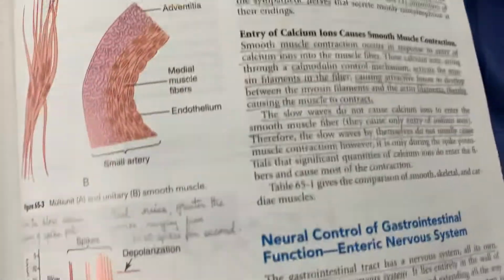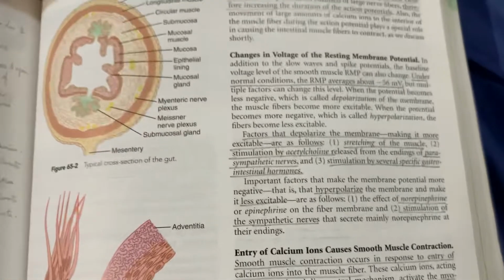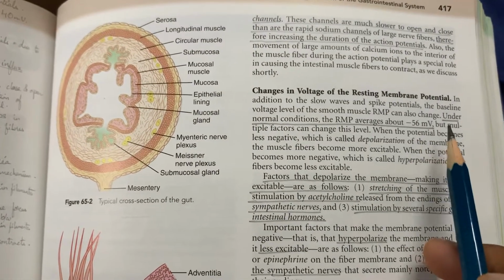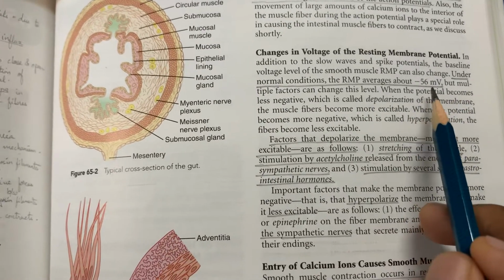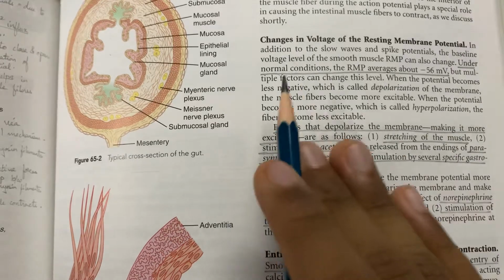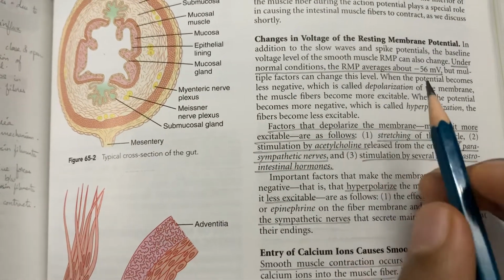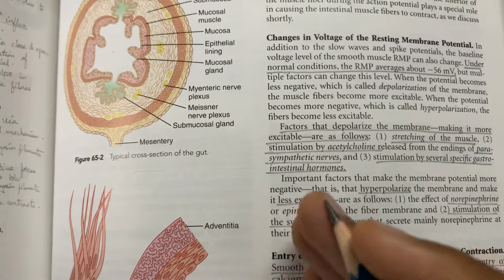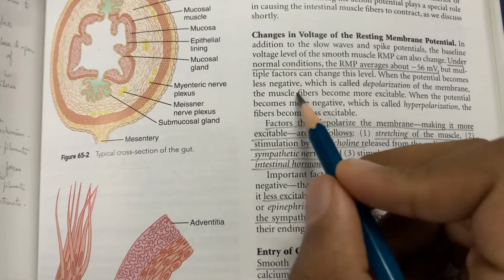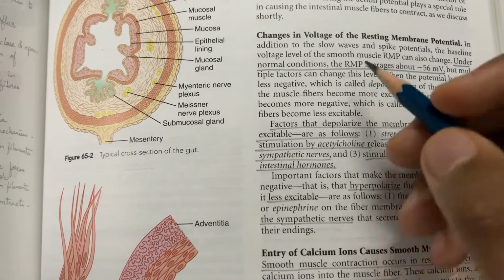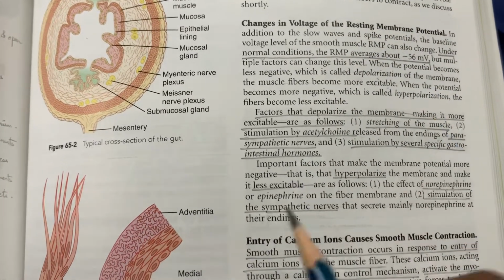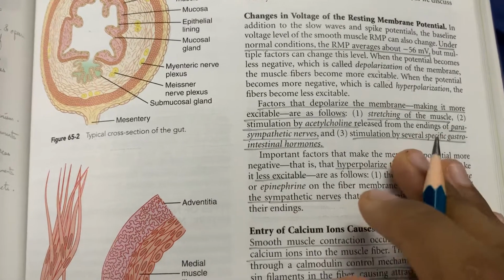Okay. So let us talk about changes in the voltage of the RMP. The RMP under normal conditions averages about -56 millivolts. But multiple factors can change this level. When the potential becomes less negative, when it rises, it is called depolarization of the membrane. Muscle fibers are more excitable. When the RMP becomes more negative, it is called hyperpolarization. Fibers become less excitable. This is the basic thing.